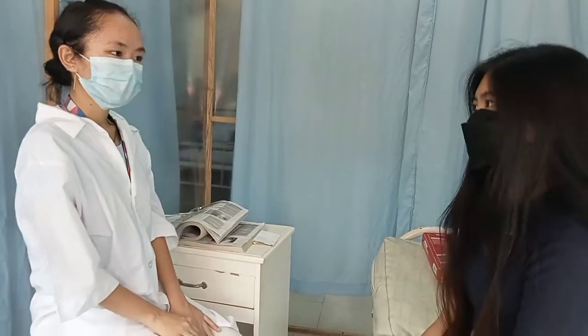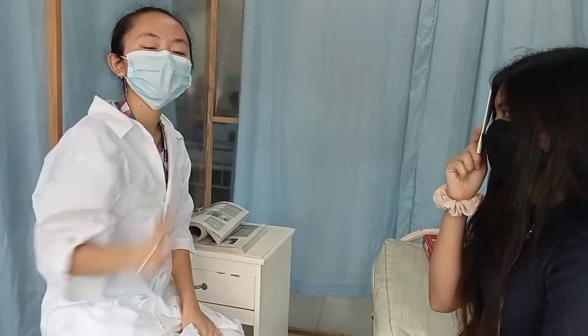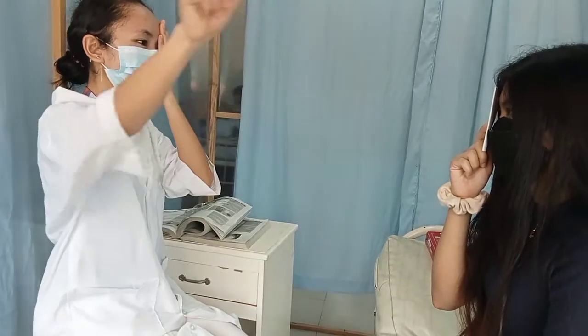To perform the confrontation test, the examiner will position 2 feet away from the client, and then ask the client to cover her eye or his eye, and the examiner will also cover the eye. Then the examiner will move the finger superior, inferior, lateral, and nasal. The normal finding is that the client and the examiner can see the fingers at the same time. The abnormal finding is absent or reduced, which indicates a reduction in peripheral vision.